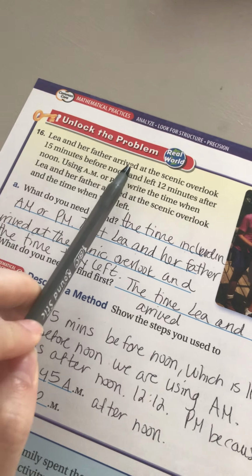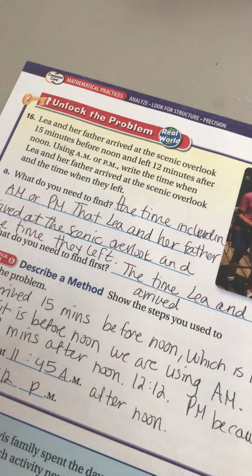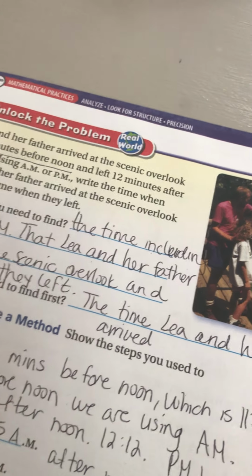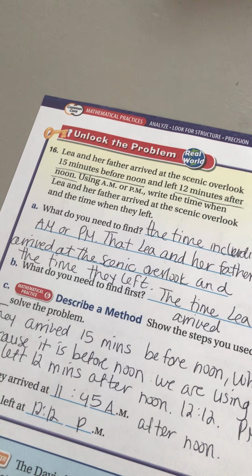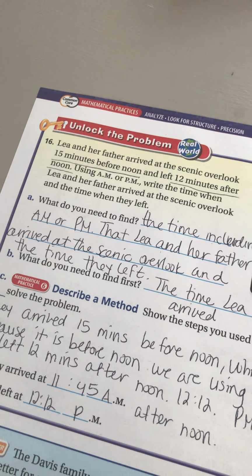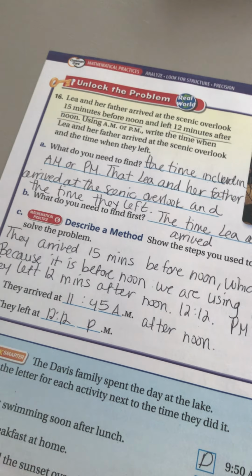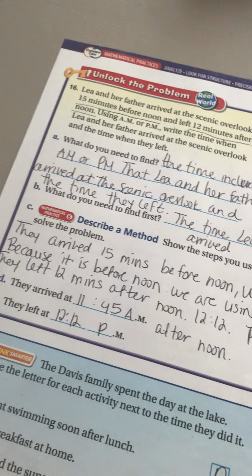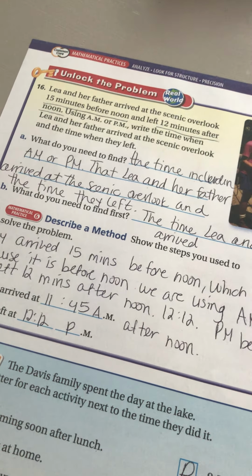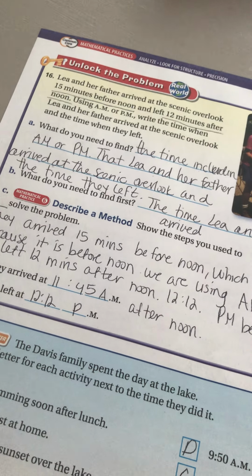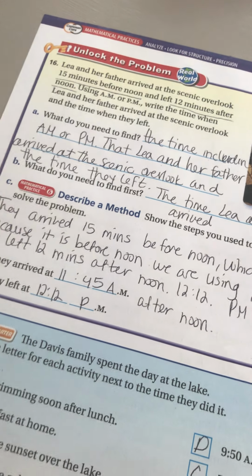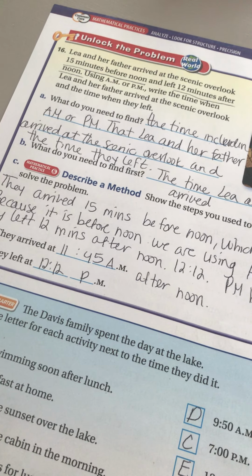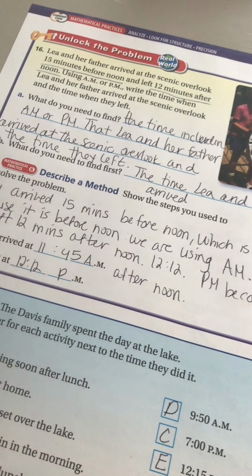Back page, last page, number 16. Leah and her father arrived at the scenic overlook 15 minutes before noon. I'm going to underline that. And left 12 minutes after noon. Using AM or PM, write the time when Leah and her father arrived at the scenic overlook and the time when they left. Part A says, what do you need to find? Well, we need to find the time, whether it will be AM or PM. And we need to find what time Leah and her father arrived at the scenic overlook, and what time they left. Those are the 3 things that we need to find.